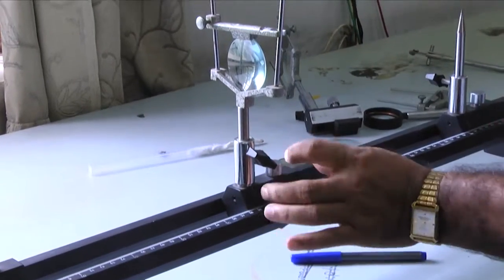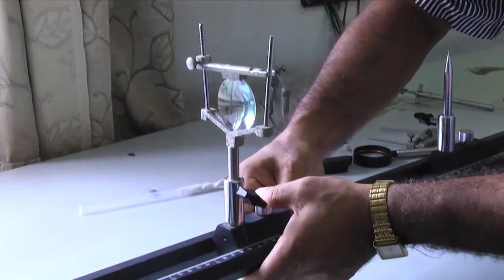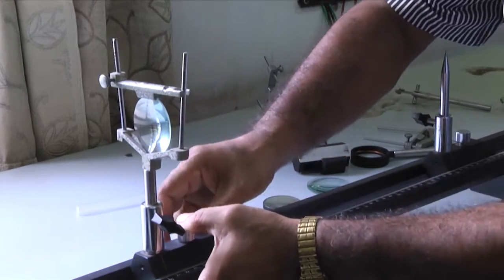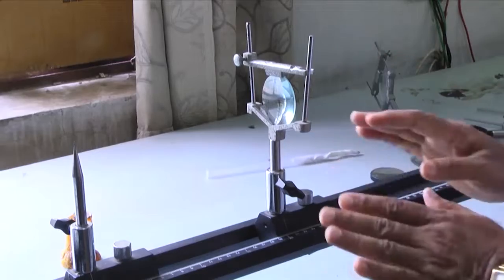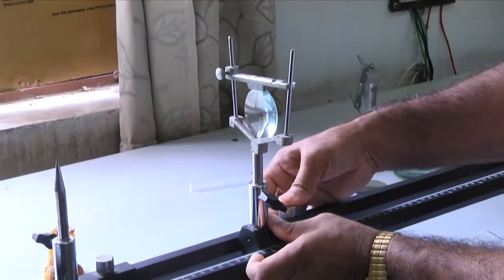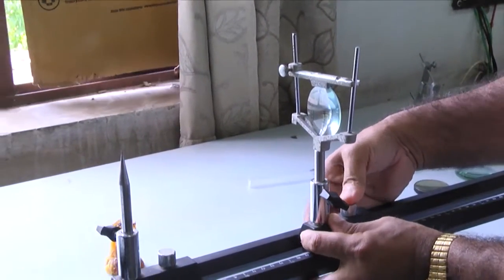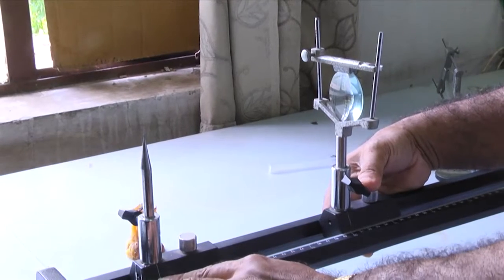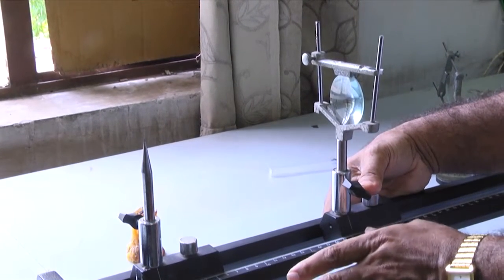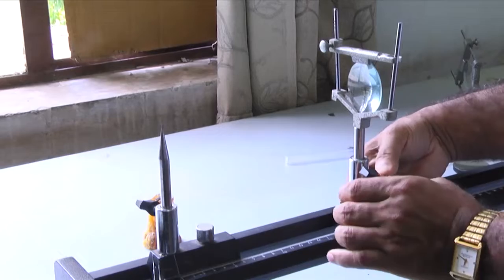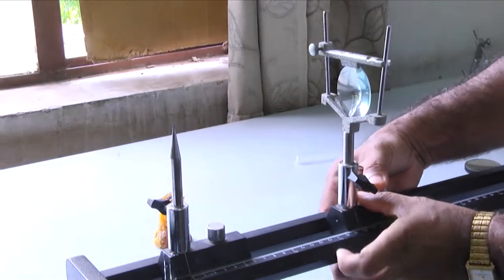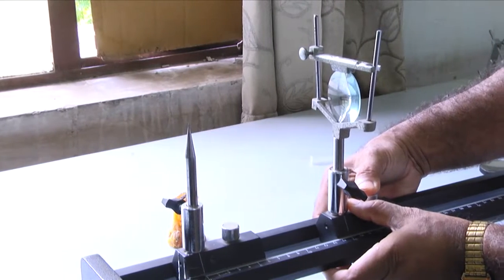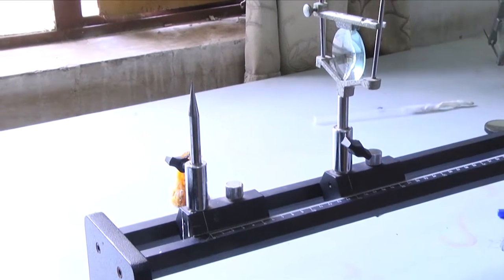Okay. So, to move it, you have to press it and just move it. Since the focal length is around 10-12 centimeters, I will keep the object distance from the lens at 1.5 times. So let me keep the lens at, say, 15.